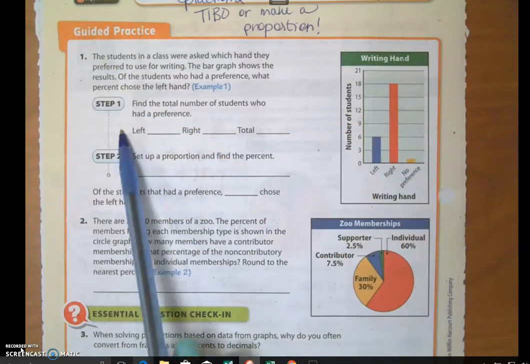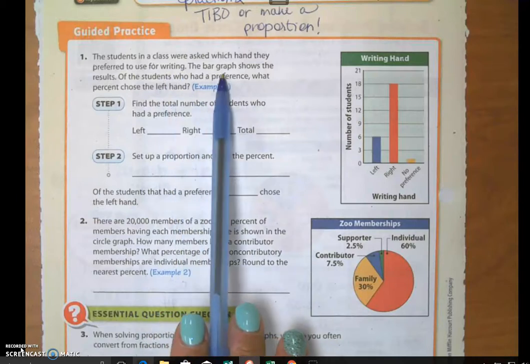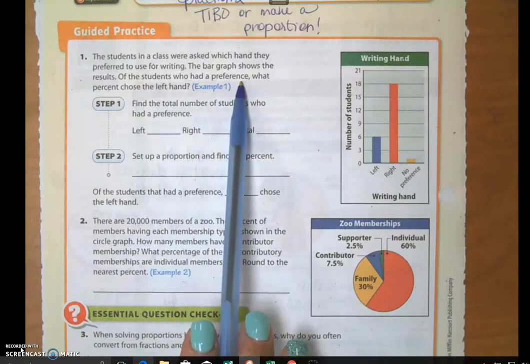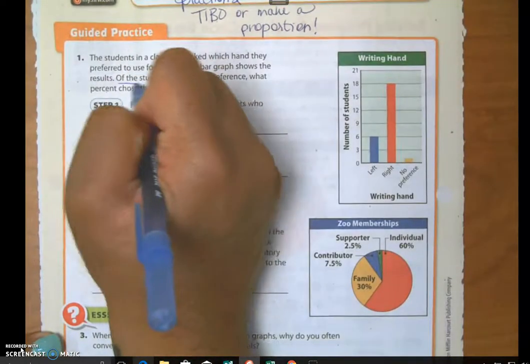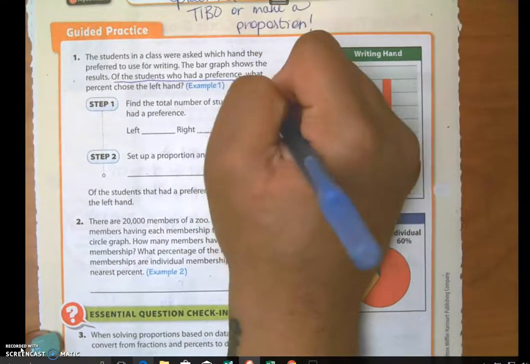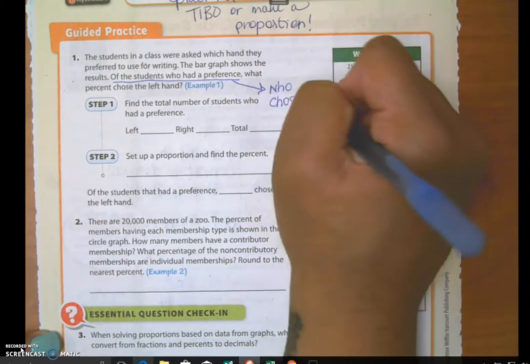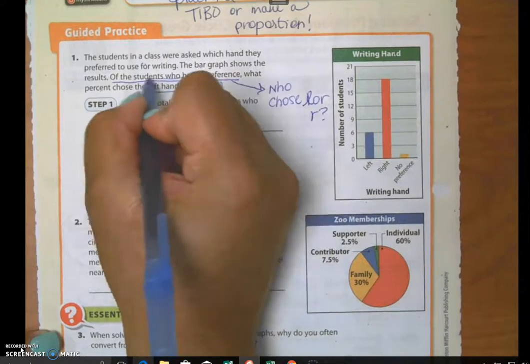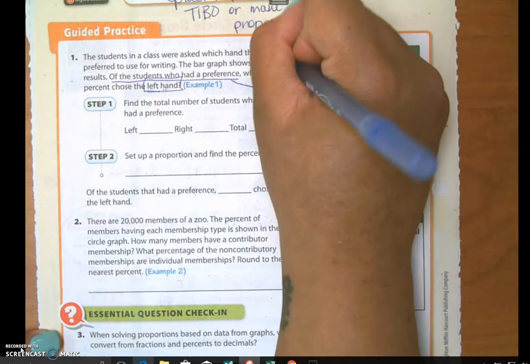Okay, for the guided practice questions, it says the students in a class were asked which hand they preferred to use for writing. The bar graph shows the results of the students who had a preference. What percent chose the left hand? It says of the students who had a preference. That means of the students who chose left or right. L or R. Which one chose the left hand? This is the desired part. This is what they're asking for.